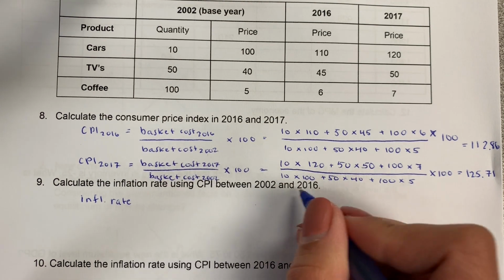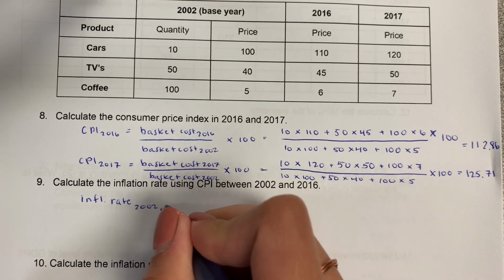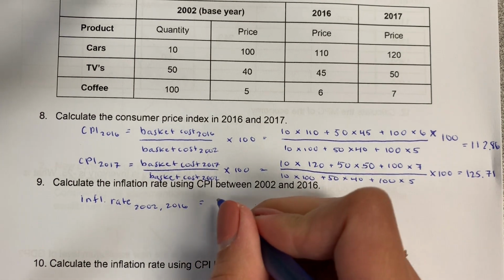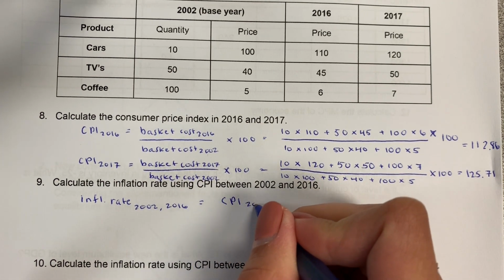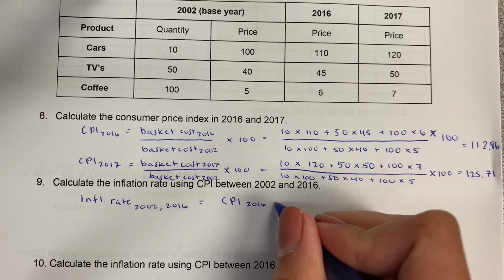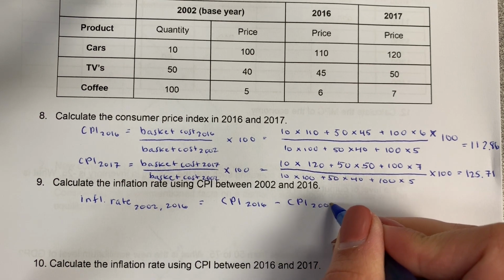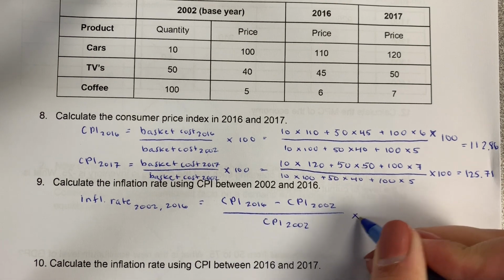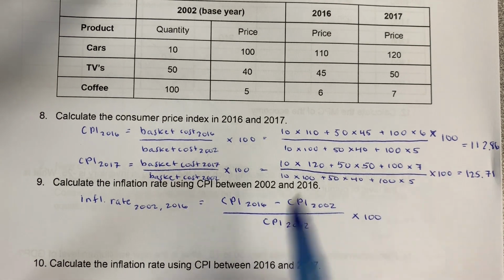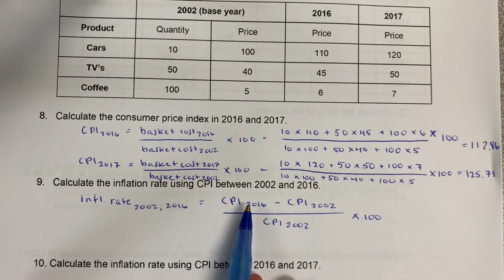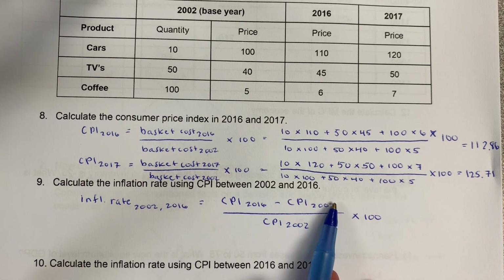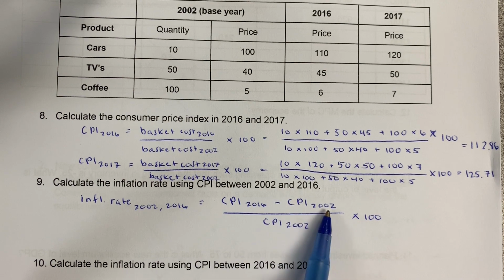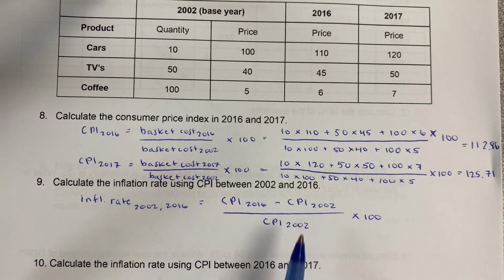Inflation rate between 2002 and 2016 is equal to the CPI in 2016 minus the CPI in 2002 divided by CPI in 2002. Multiply that by 100. You notice how it's the later year minus the previous year, right? So it's like the year that we have now minus the previous year divided by the previous year.